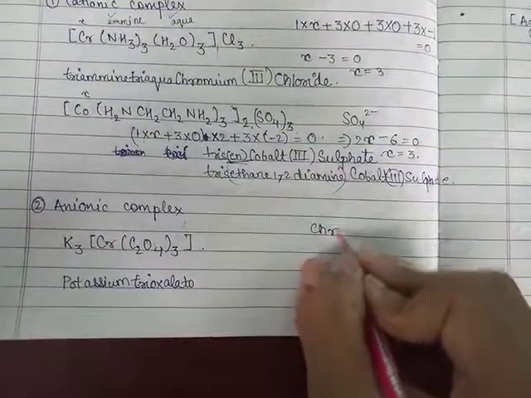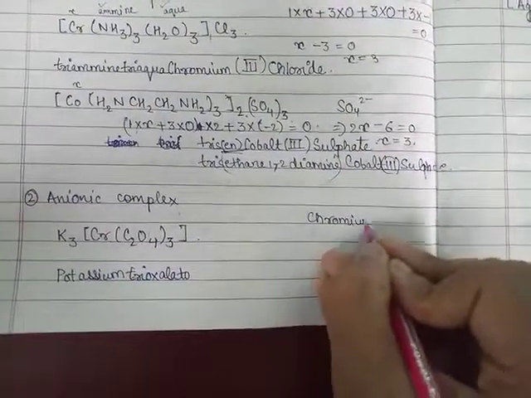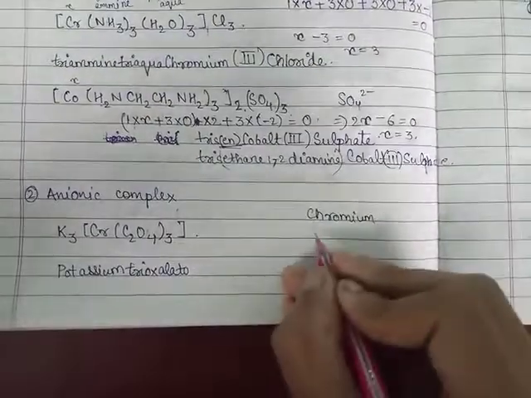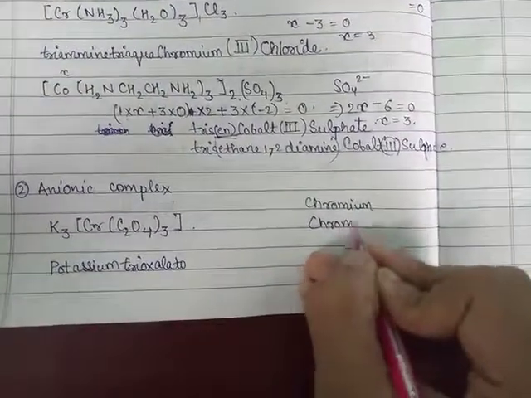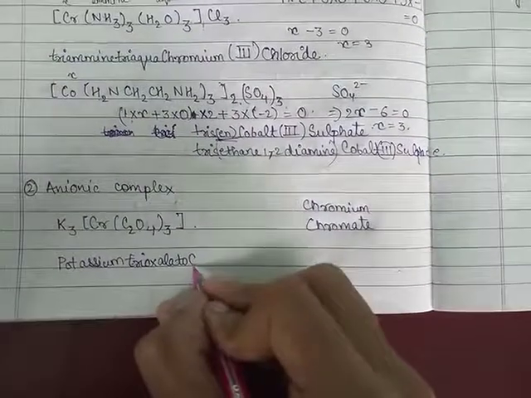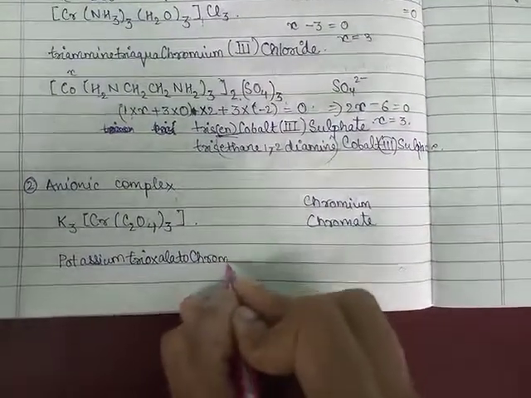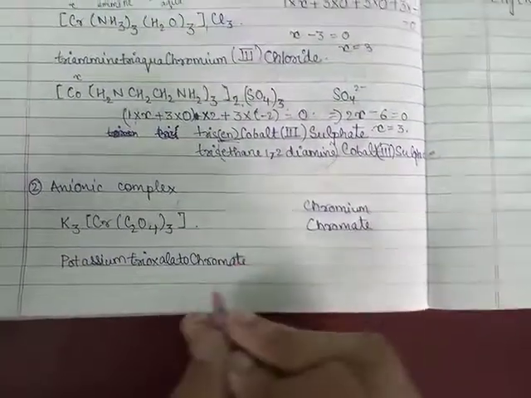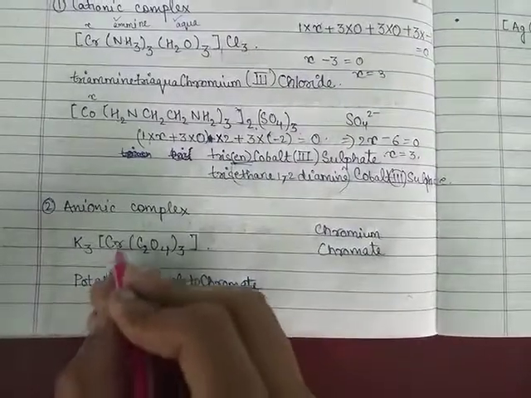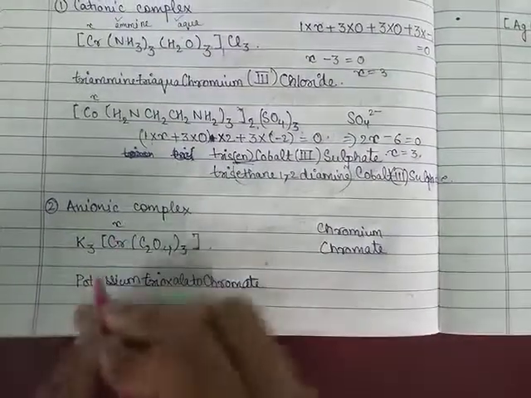We know chromium it is, right? Chromium, but the modified name will be used over here, so chromate, not chromium. In case of an anionic complex it will be chromate. Now we have to find the oxidation number of this central metal atom. Let us assume this to be X.